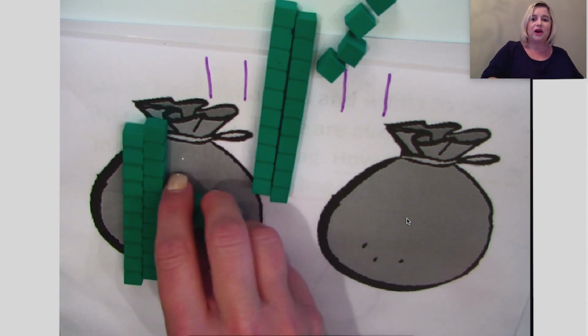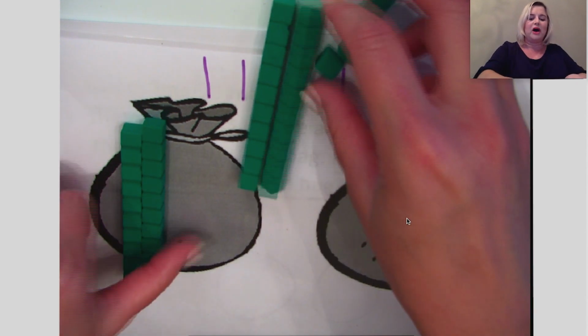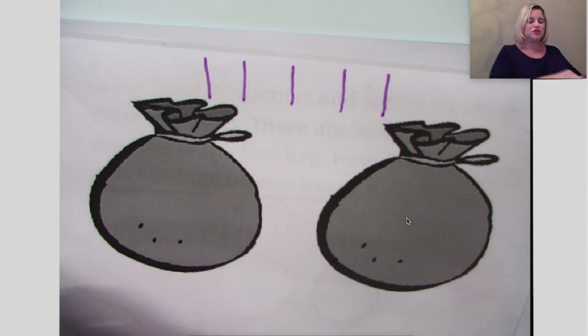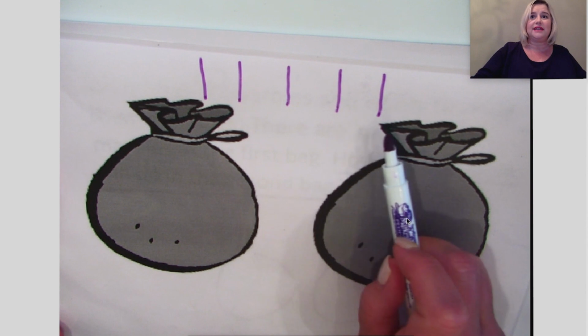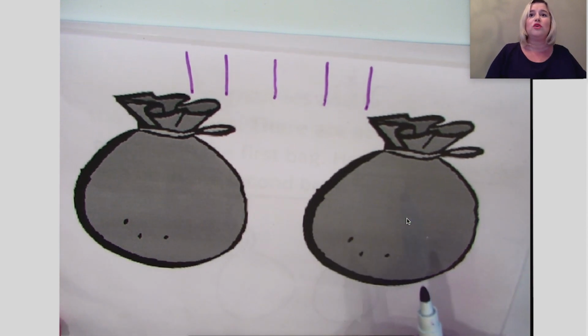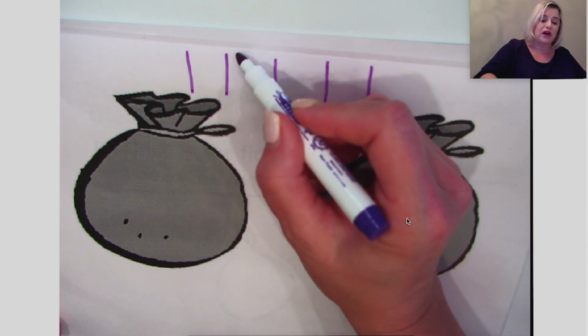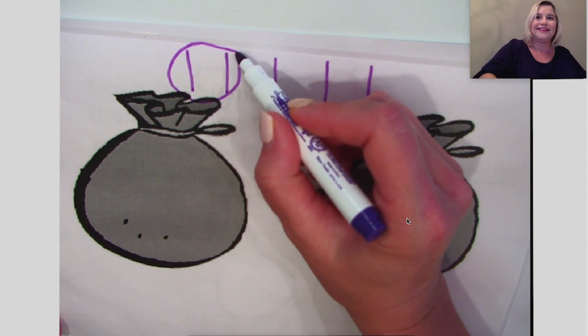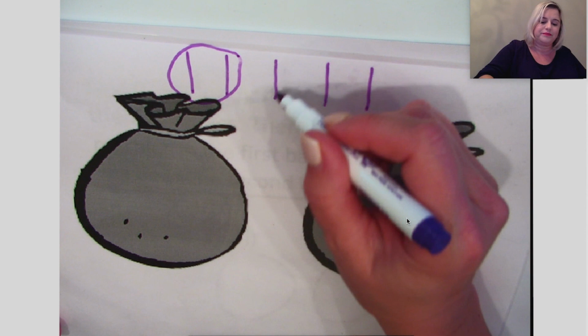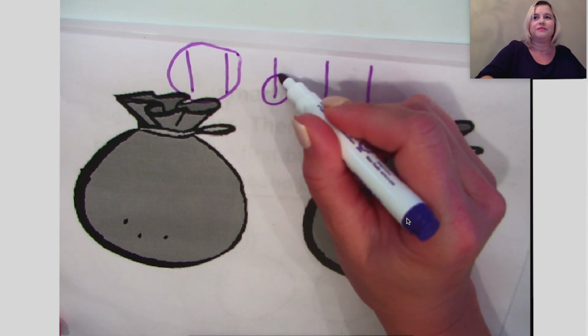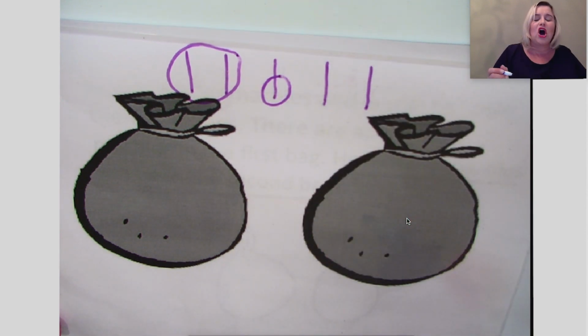Now, let's do it all together, modeling with our drawings. So, we have 5 rods and 2 bags. We're going to circle the first 2 rods and half of the third, because we don't need all 10 in the third rod. We only need 5 blocks. So do this now on your paper.